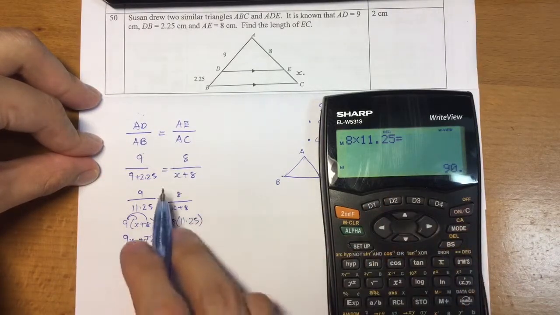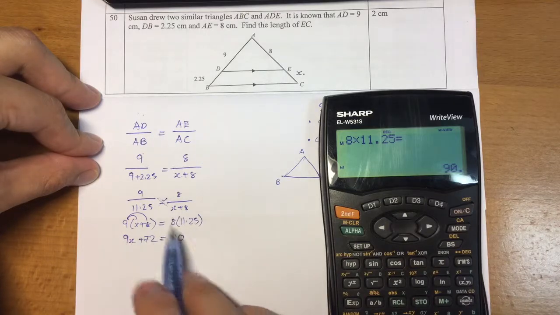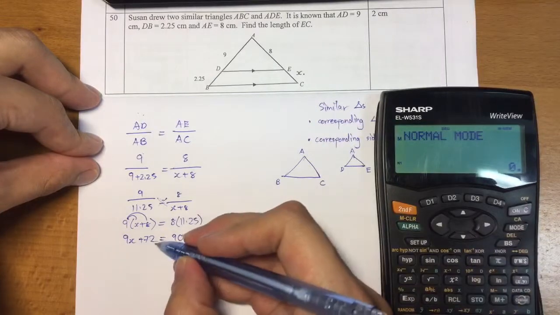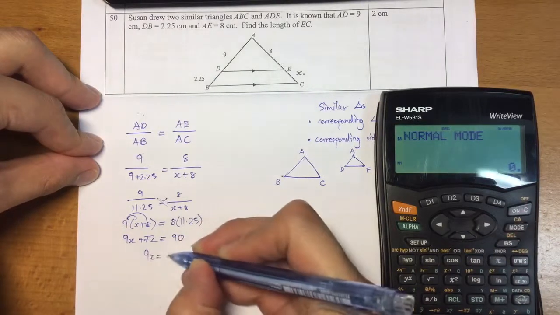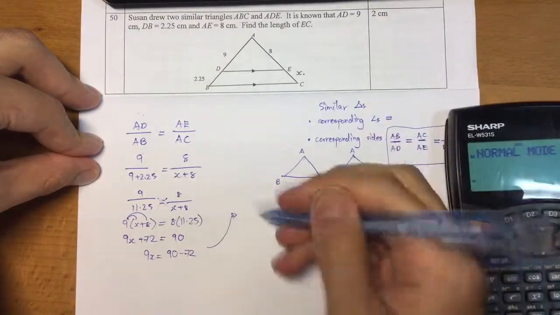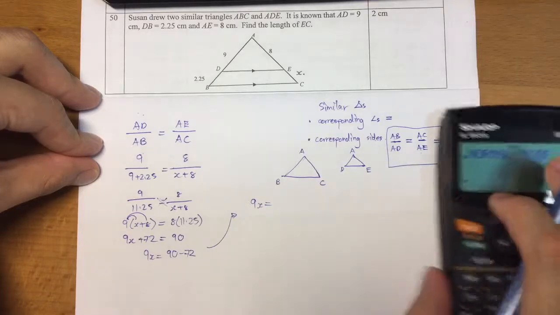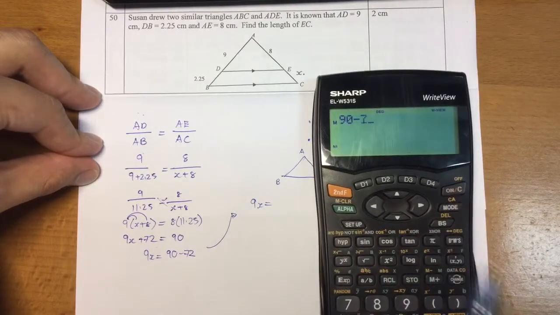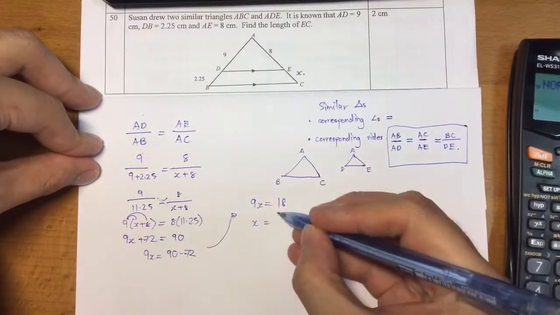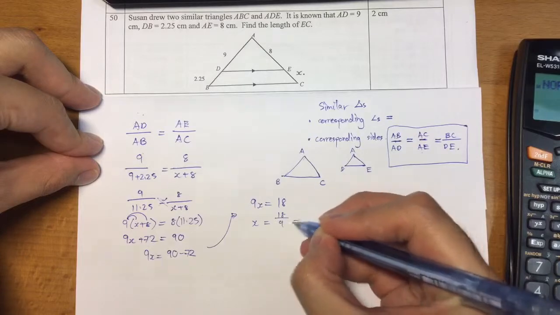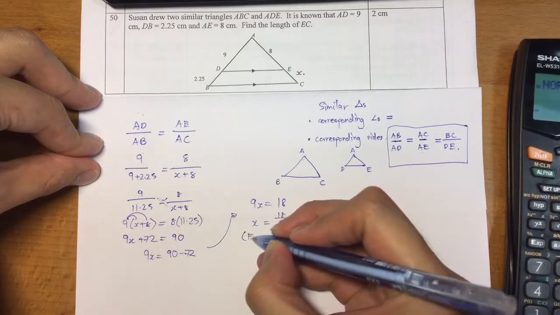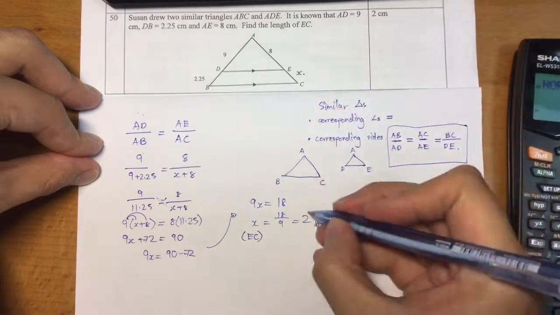Now cross multiplying, the purpose of it is to get rid of all the fractions and have everything in one line. So how do we continue? X on one side, everything else on the other side. So 9X equals 90 minus 72, what is that? 18, right. So the value of X is 18 over 9, which is 2, and that's it. The value of X, which happens to be the value of EC that we want, is 2 cm.